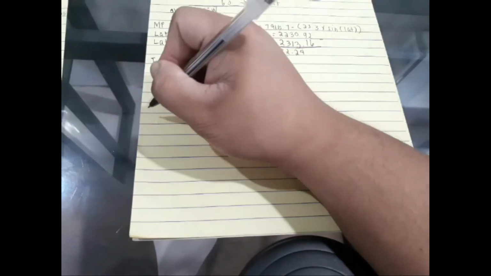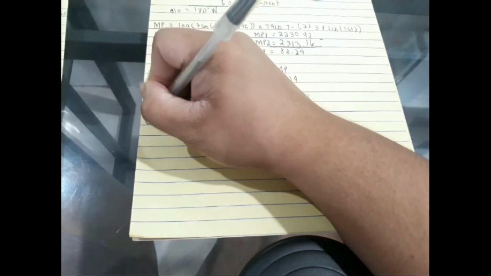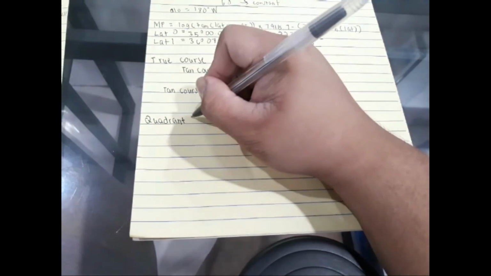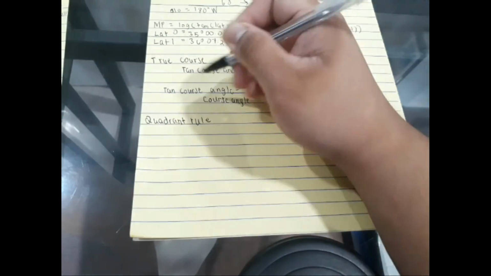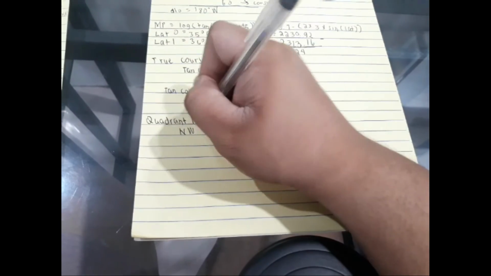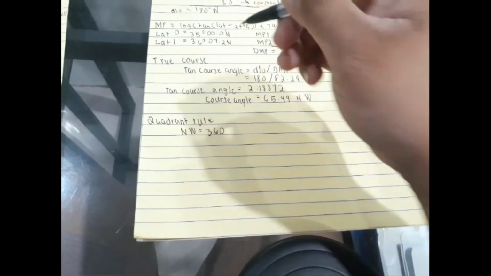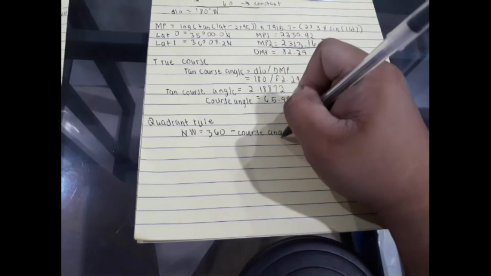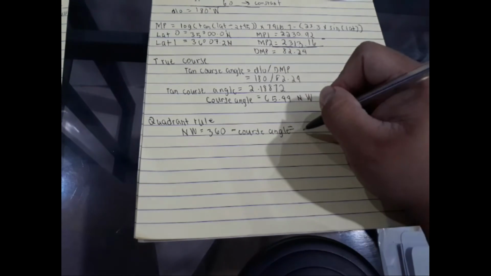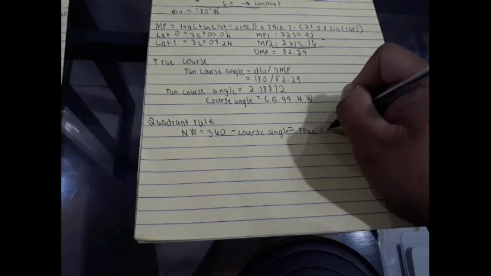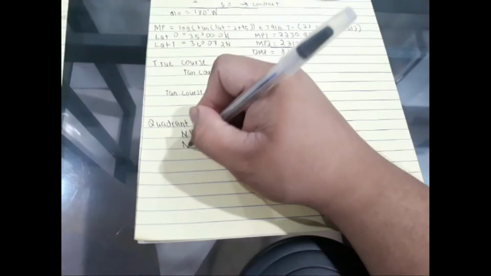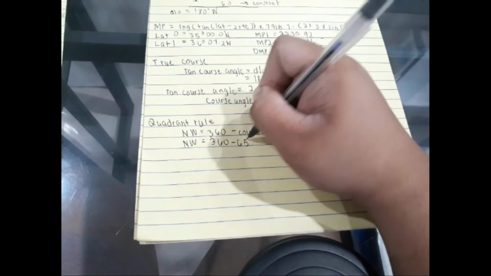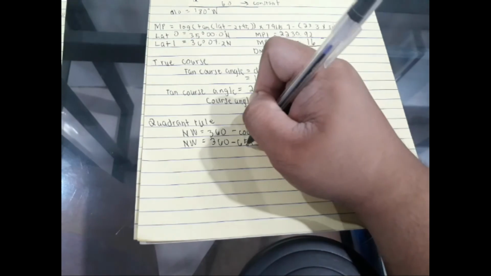So the next one is the quadrant rule. To get the quadrant rule, we need the northwest equals 360 minus the course angle and equals to the true course. So NW equals 360 minus 65.44.